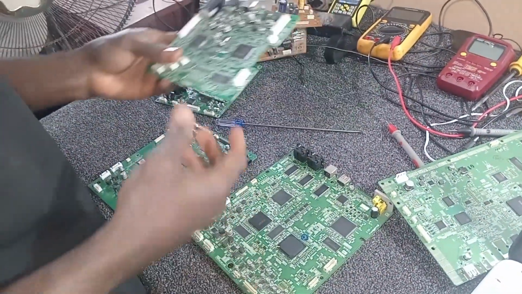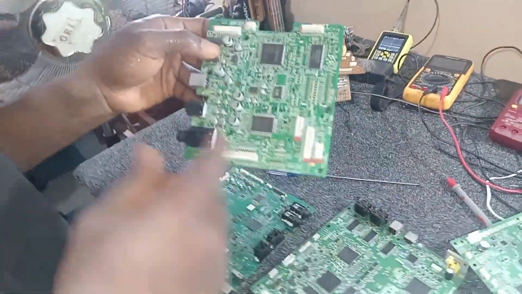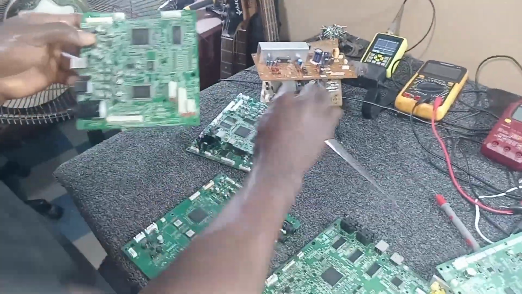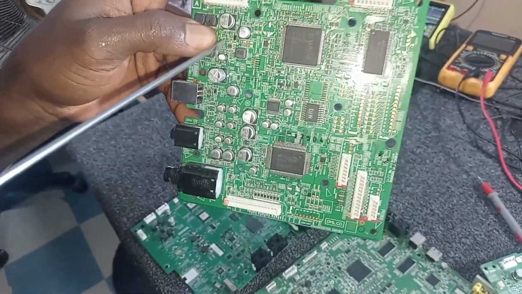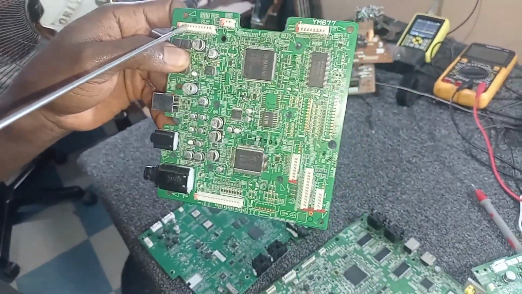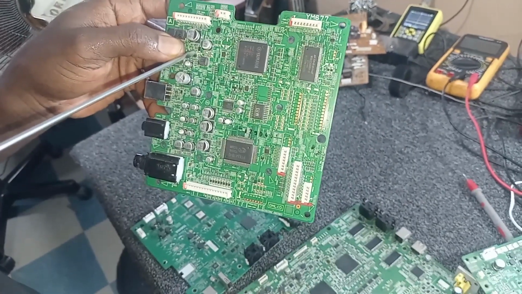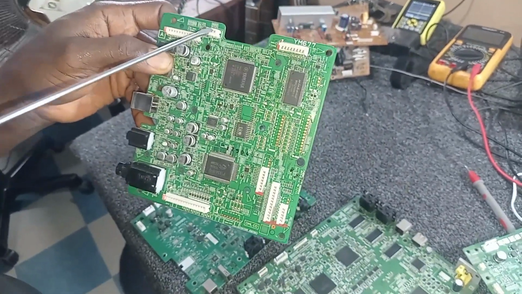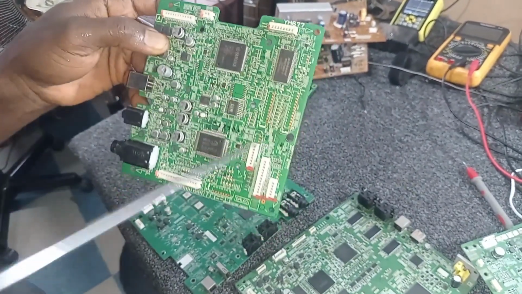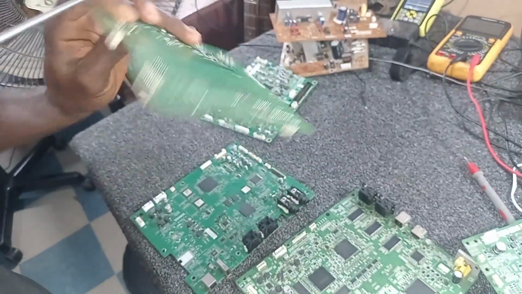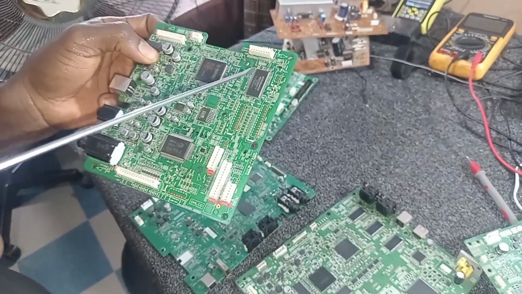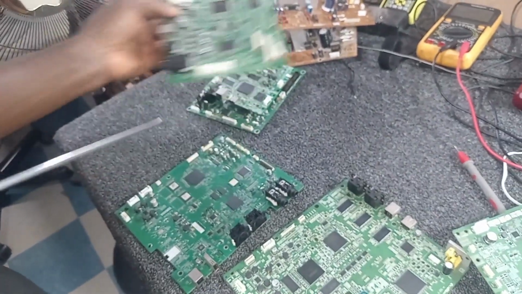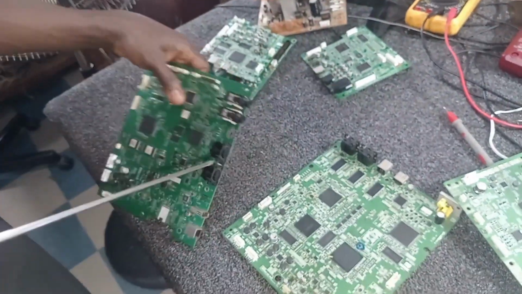And let's move on to this. This is for Yamaha PSR E373. So this is the DC to DC converter. This one converts the 12 volts coming from the power panel to 5 volts. So it is the 5 volts that goes to the backlight, and that is supplied to the 3.3 volts that is here, before everything will now be supplied to the CPU, the RAM and other components. So let's move on to another panel.